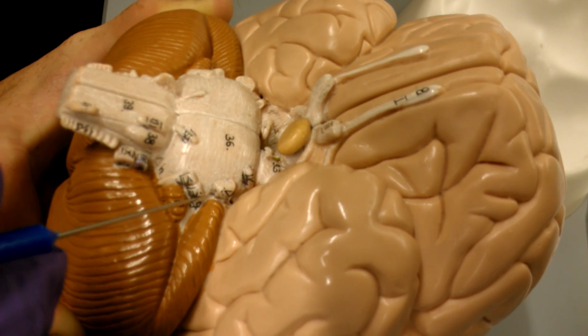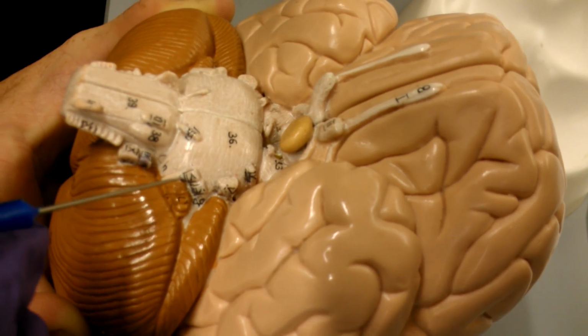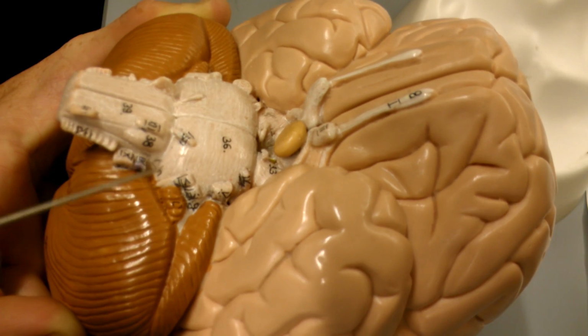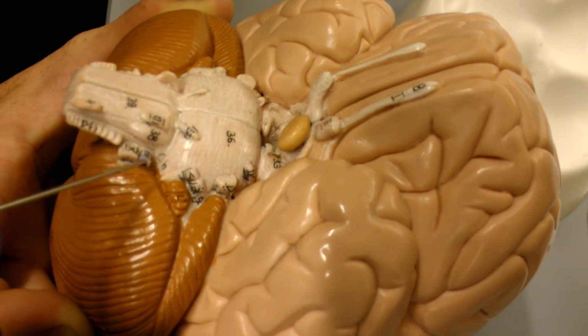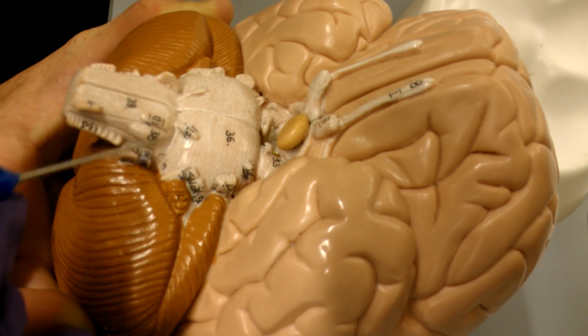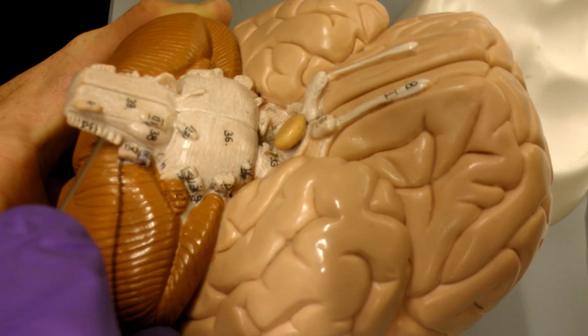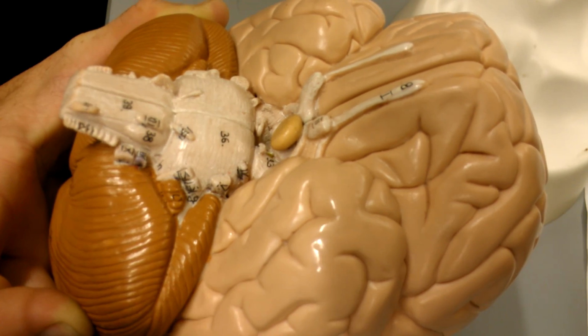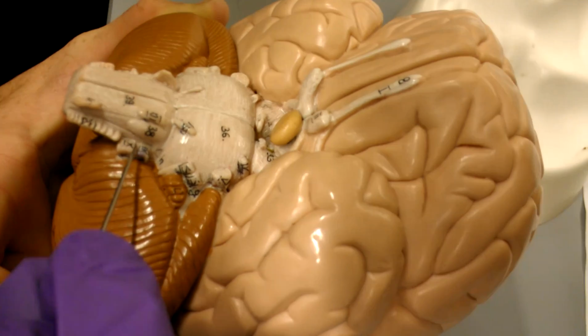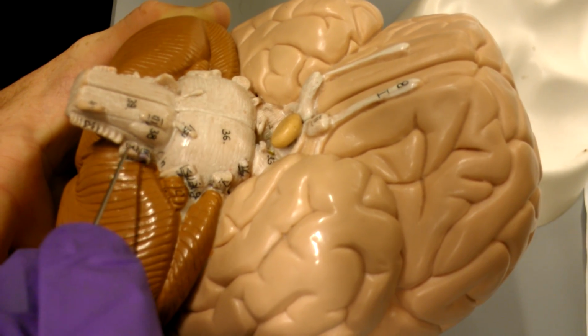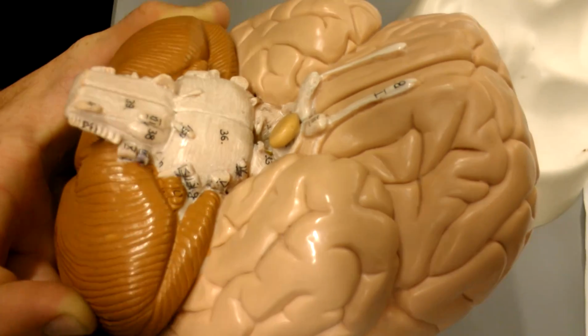Facial and vestibulocochlear, the abducens. Let's see. I've got out of order, so I mixed up now. This should be the glossopharyngeal, hypoglossal, spinal accessory. And I'm missing 10. No, that's the 10th. Sorry, that's cranial nerve 10. That's vagus right there. All right.